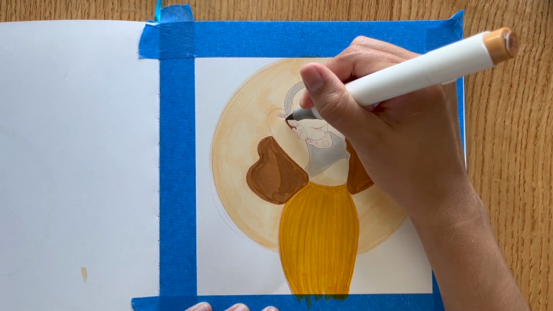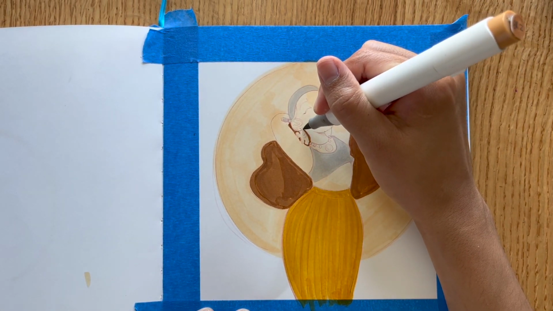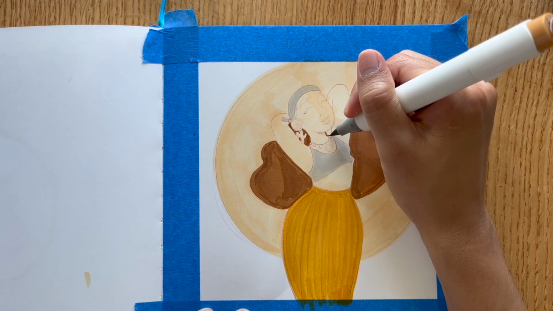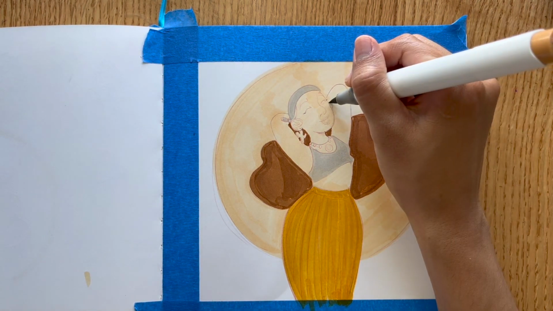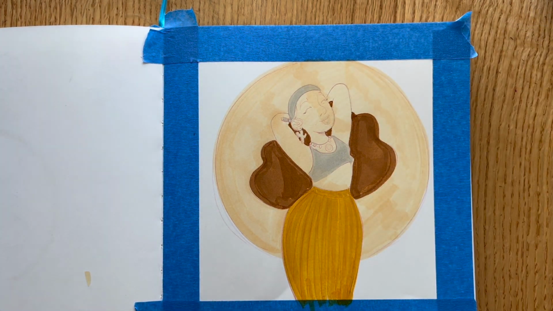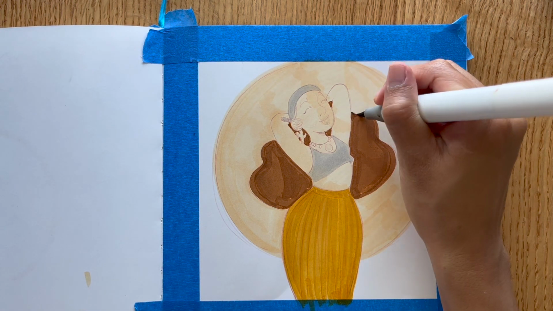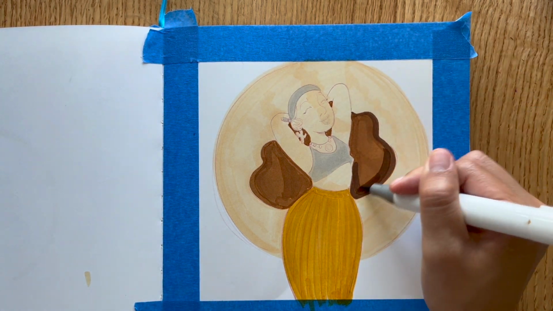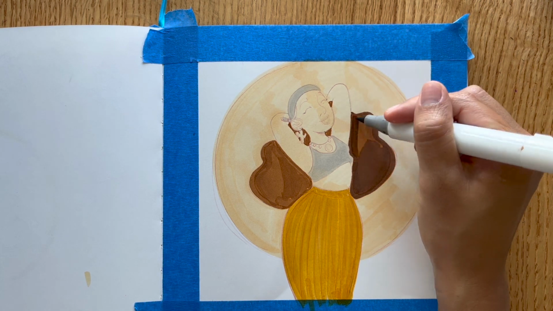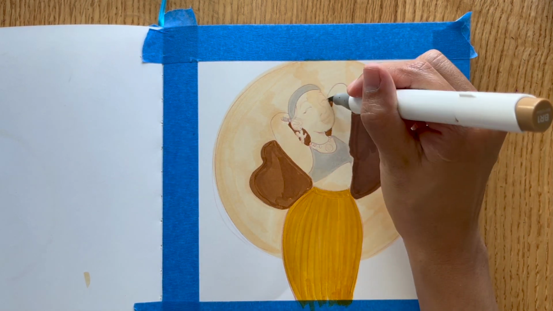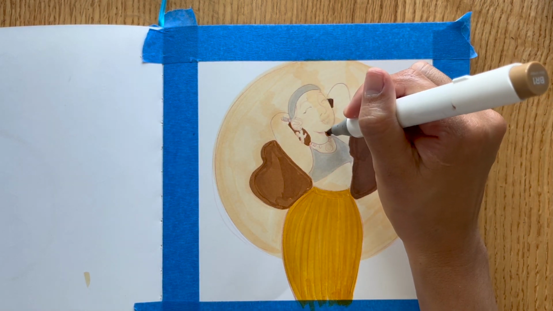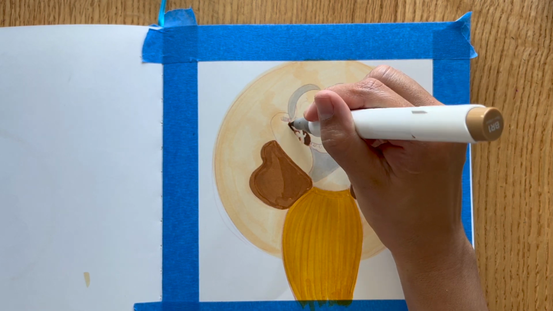And now I'm just blocking in the colors. After I colored in the hair, I realized I used the wrong color for the hair. So you'll see me going over that again with a darker brown. But otherwise, there's not much to this next part. I'm just coloring it, enjoying the process, and finishing this illustration.